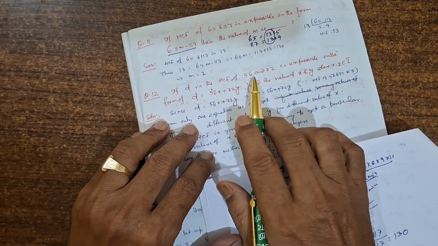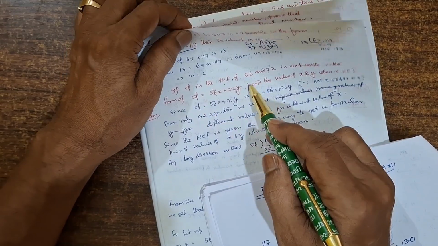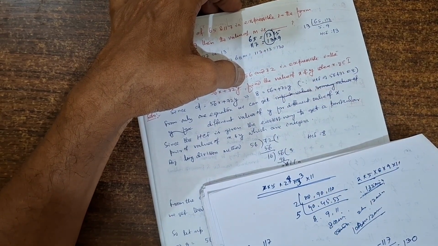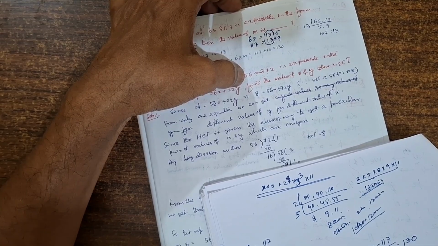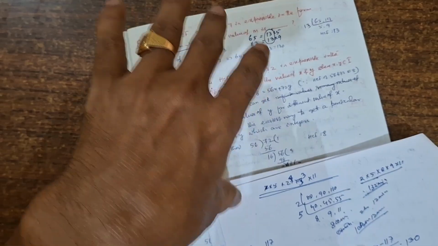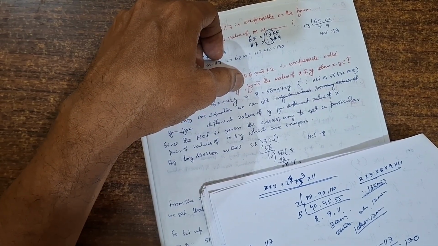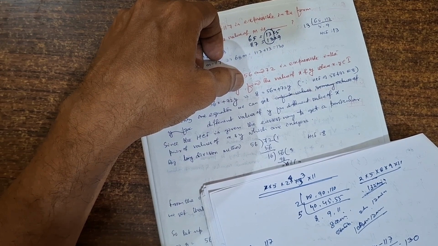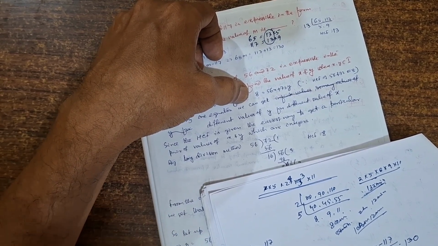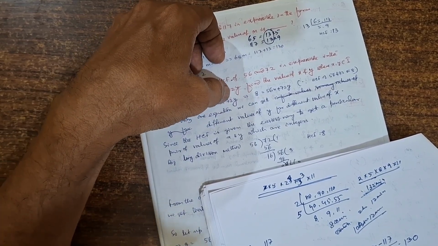Suppose 56, 72. What is the D? Highest common factor. It is 8. You notice it is not necessary to find it out always through this process. By your mental exercise, you can work out what the HCF is. HCF is 7 into 8, 8 into 9. So 8 is the HCF.